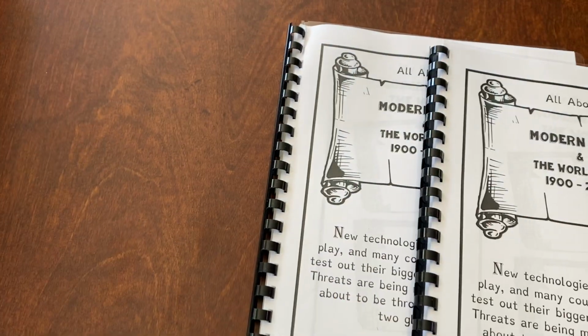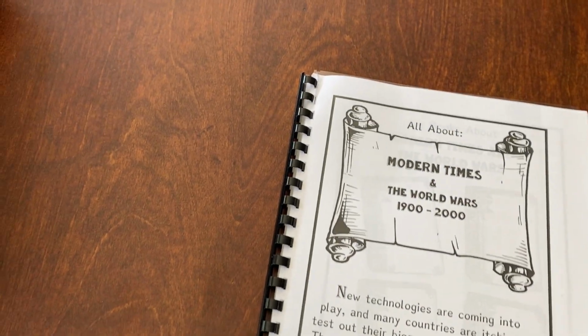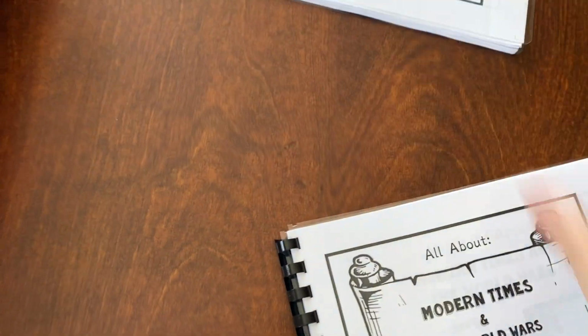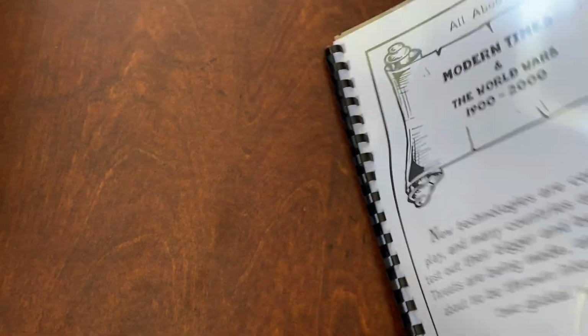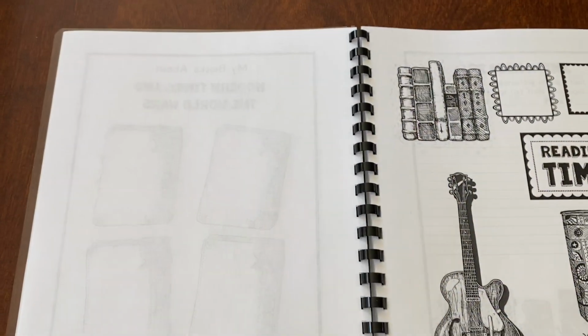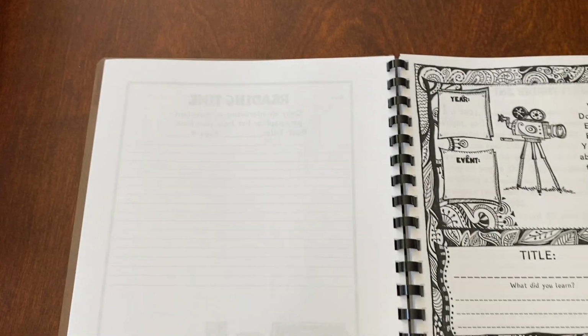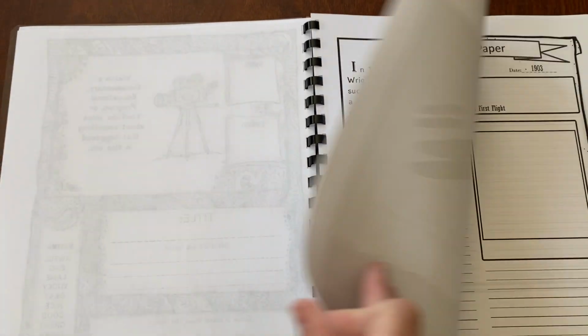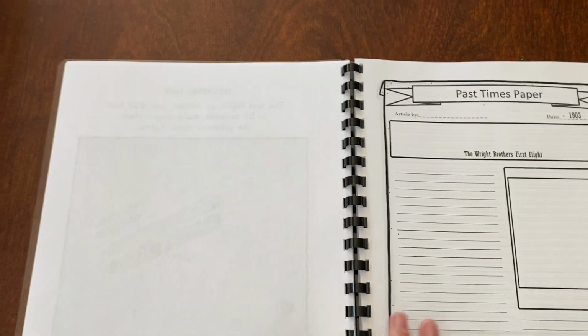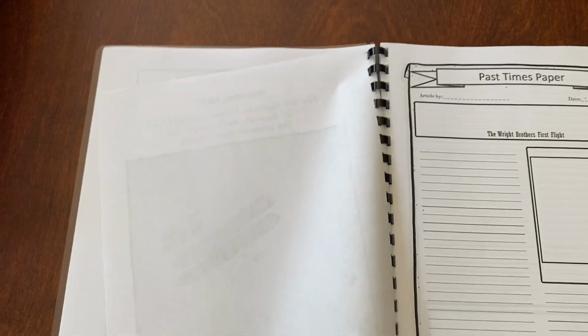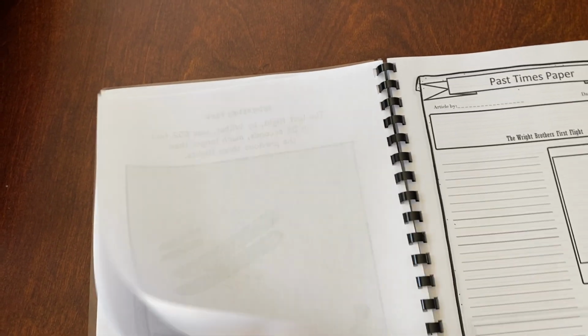Then I did the same thing inside of our modern times and world wars. So this is all the American History Timeline. The Wright brothers' first flight, which was also in here, but briefly.